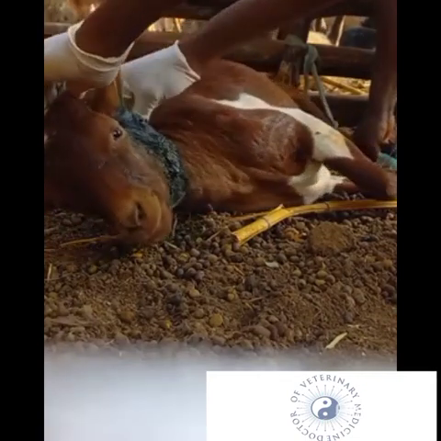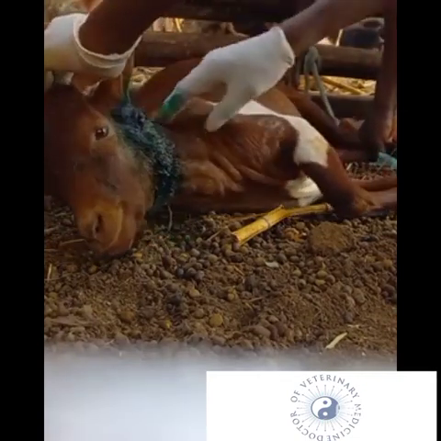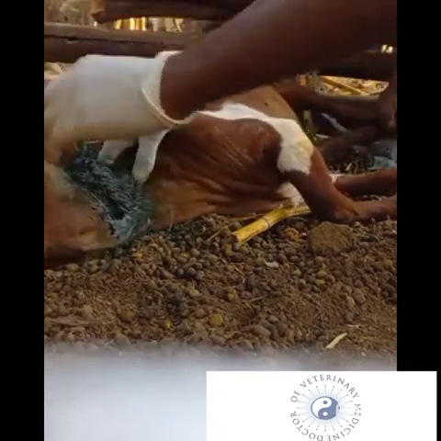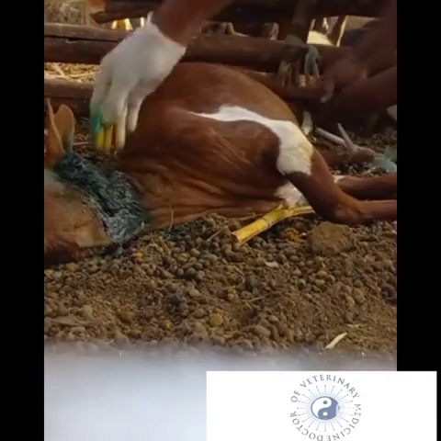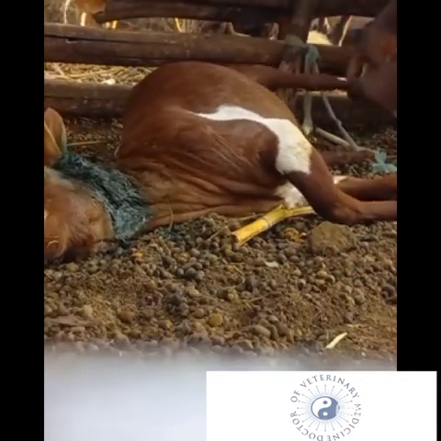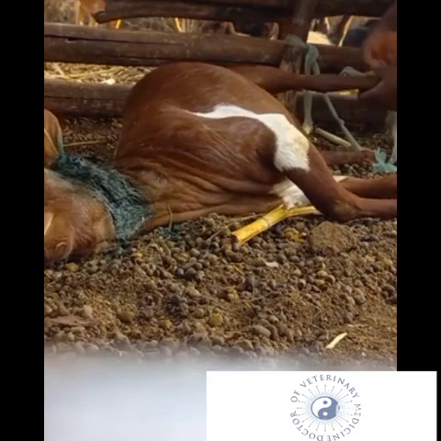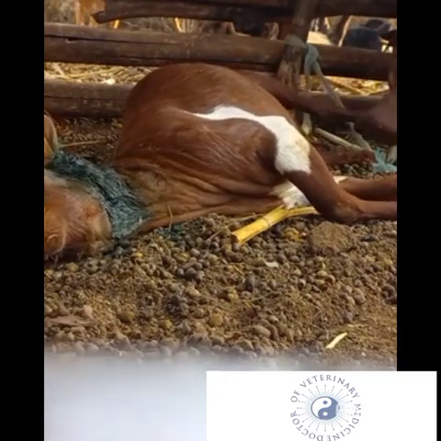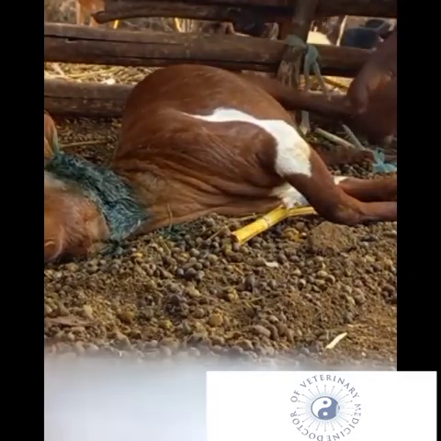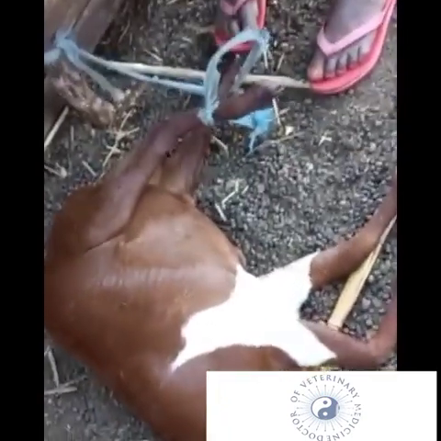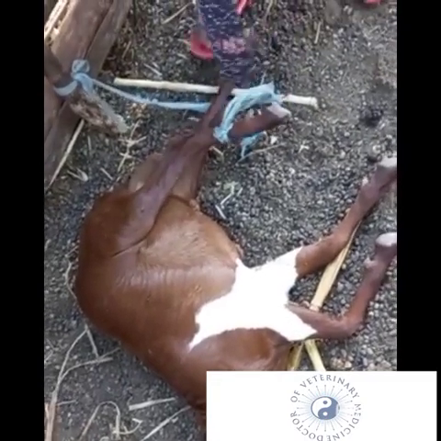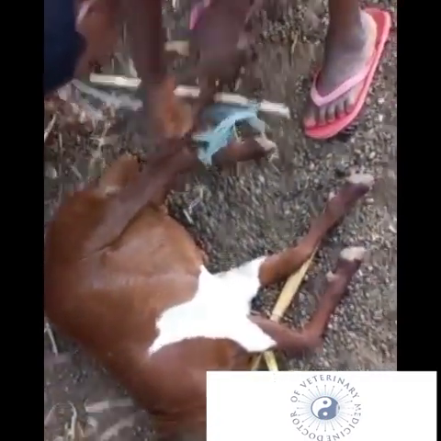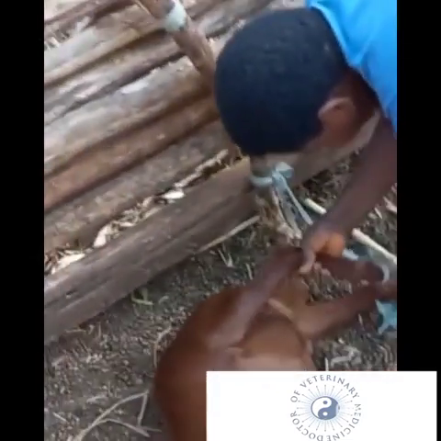Okay, I'm just checking over the body. The procedure went well, and the patient is now recovering. There is nothing found there. So today our case ends here, and it's time to remove the animal from restraint, and we are untying the rope from its hind leg.